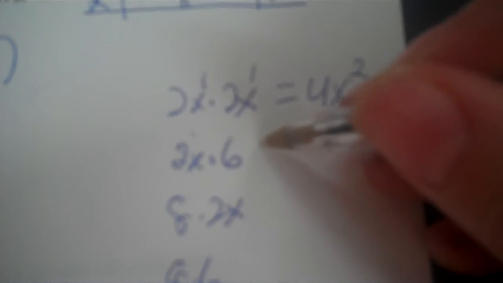Okay, so let's multiply that out. So I've got 2x times 2x. 2x times 6. That's done. Now 8 times 2x. And 8 times 6. Okay, so that's going to be 4, and then 1 plus 1 is 2.